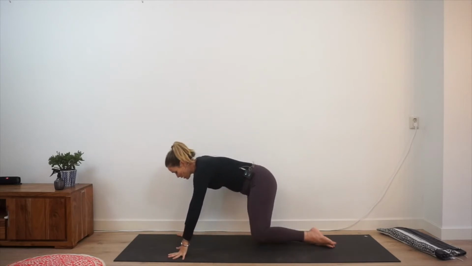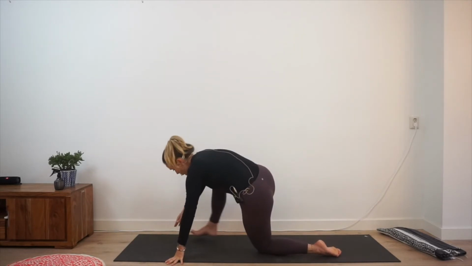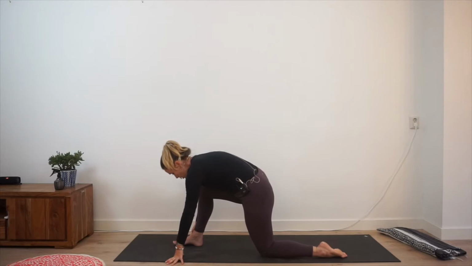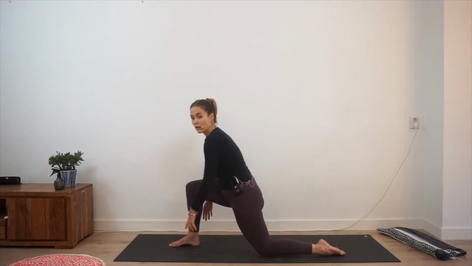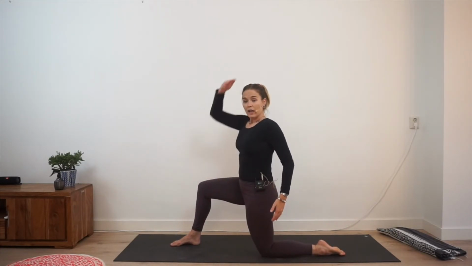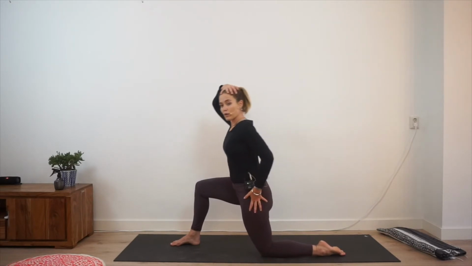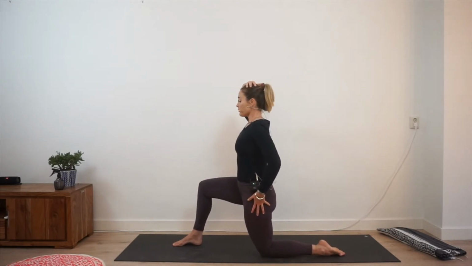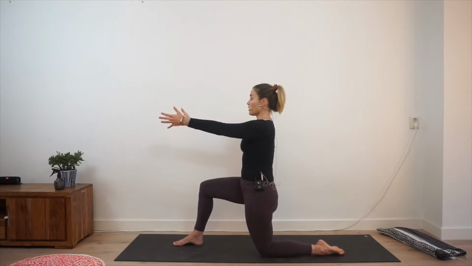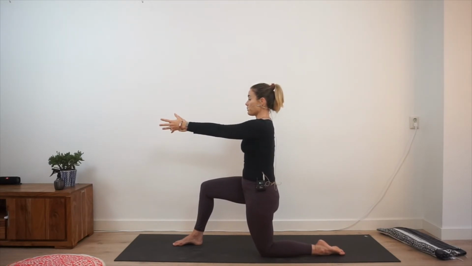Swap which foot is in front. Okay, so right foot's going to come forward. Left knee is going to be on the ground. Well done. Okay, so once you're there, head stays on top of pelvis. So we're not going to be leaning forward. All right. Reach your arms forward. Very nice. Lengthen up to the crown of the head, keeping the rib cage closed.